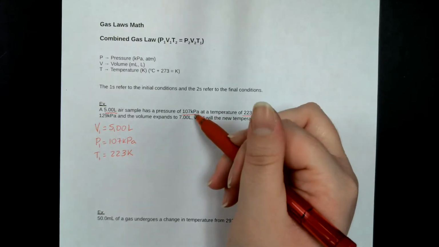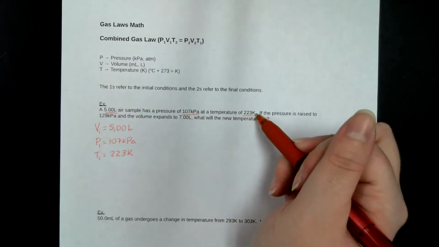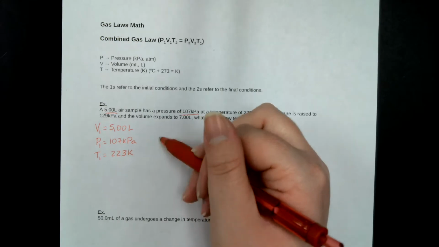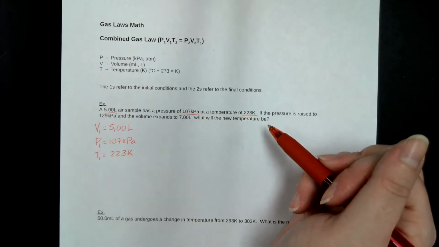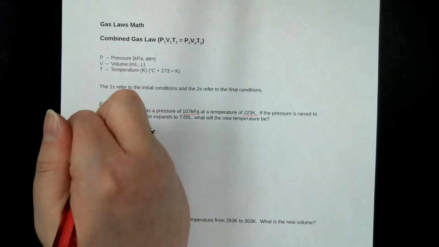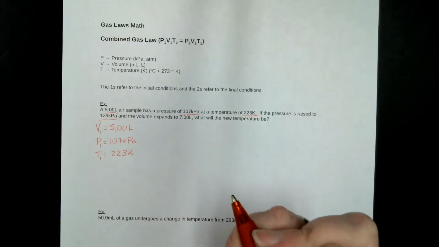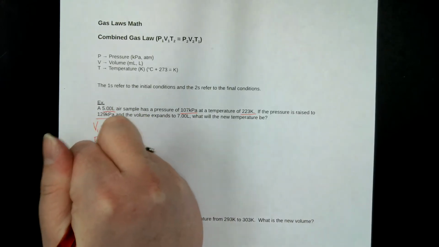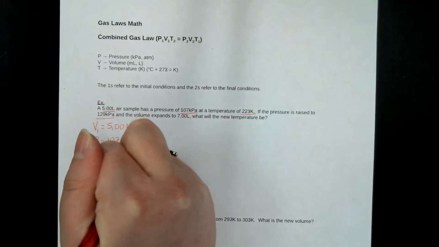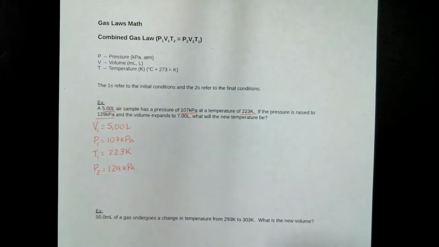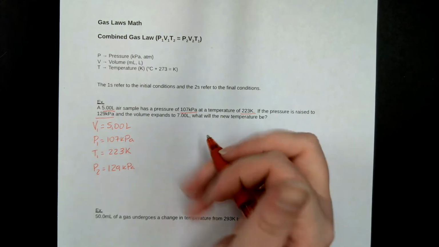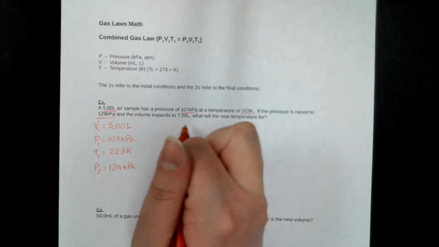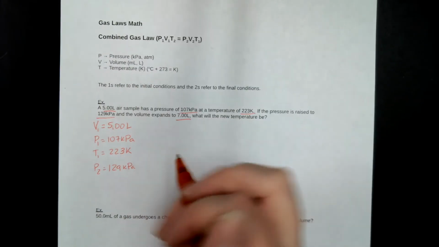And again, by recognizing the units, that can help me identify the variables. Then we're told that pressure is raised to 129 kPa. So we have P2, 129 kPa, final pressure. And the volume expands to 7.00 liters.